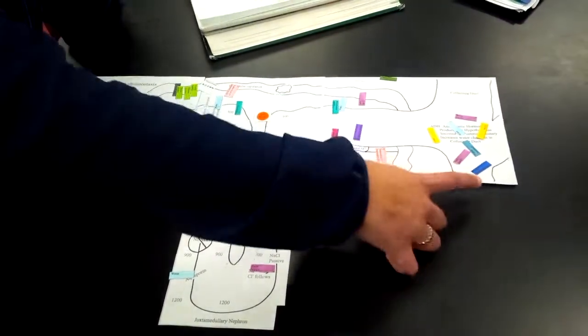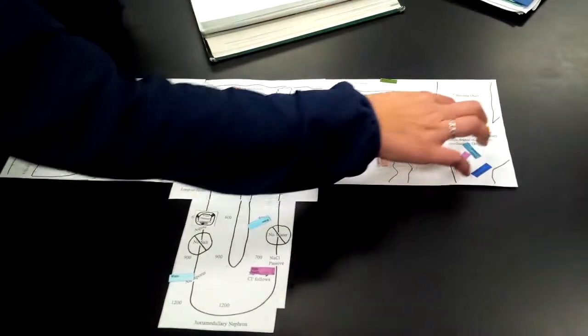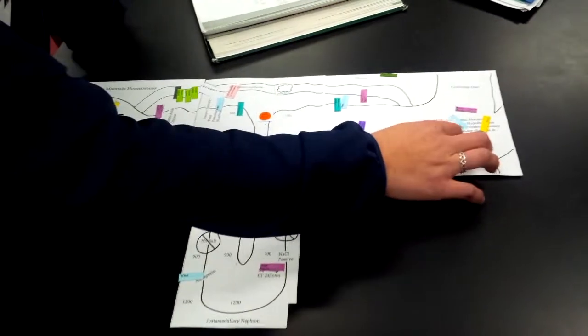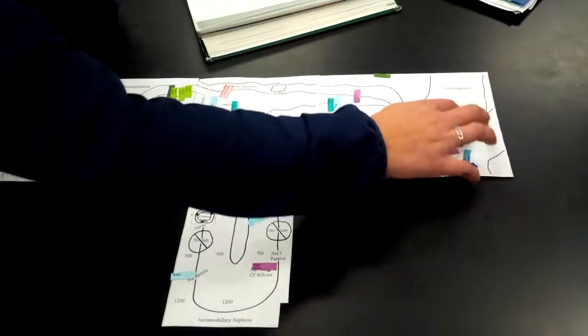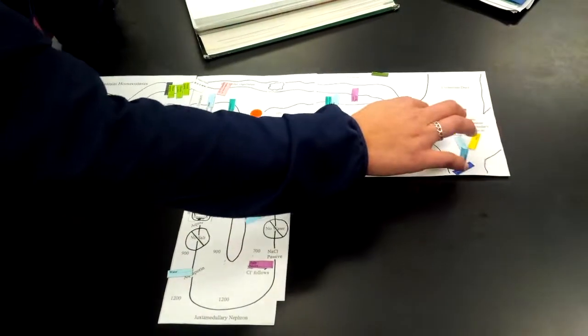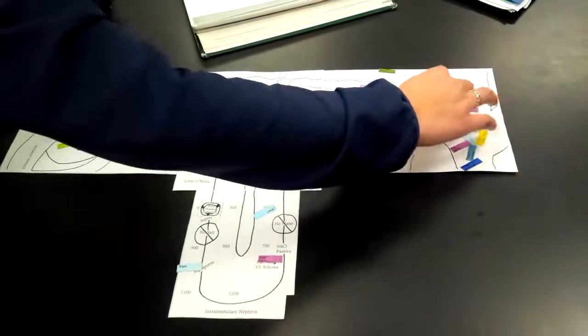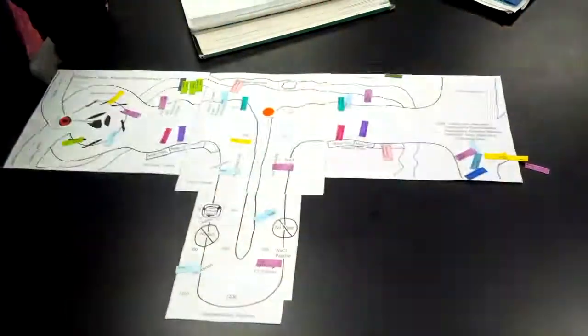Then it goes into the collecting duct, where salts, water, urea, toxins, and drugs gather. And the toxins, drugs, water, a little bit of urea, and salts will be taken out while the rest is pushed out into the interstitial fluid.